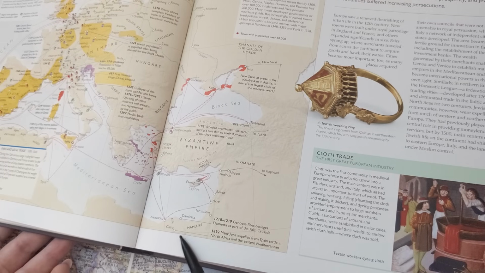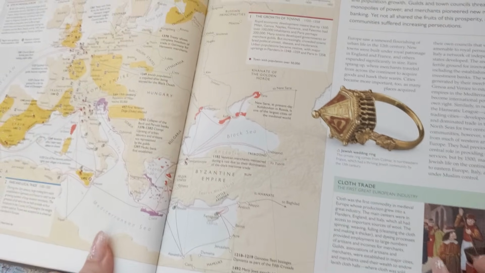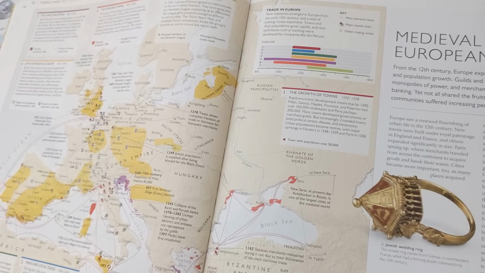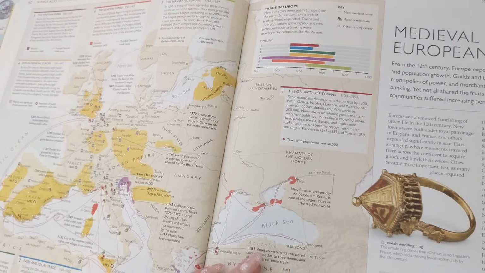And in 1492, here in Cairo, it says many Jews expelled from Spain settle in North Africa and the eastern Mediterranean. I think that's it. What an interesting map. This is a map that I could look at for a really long time.